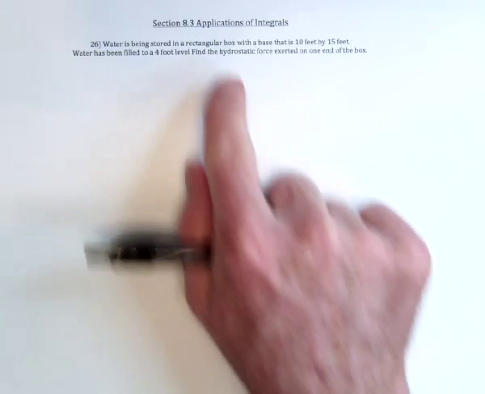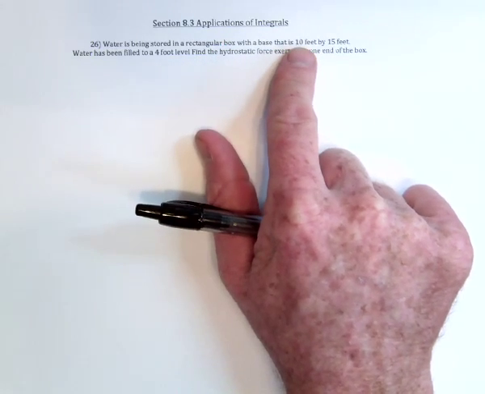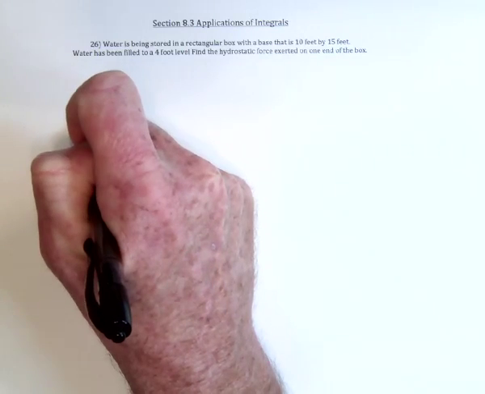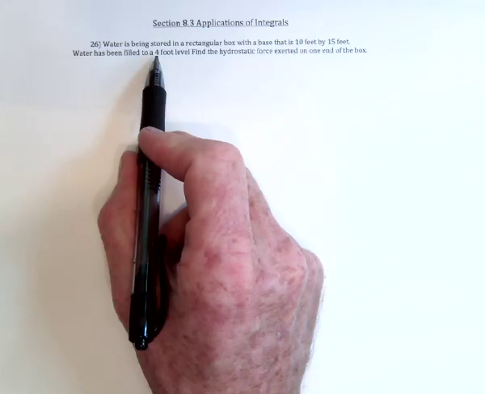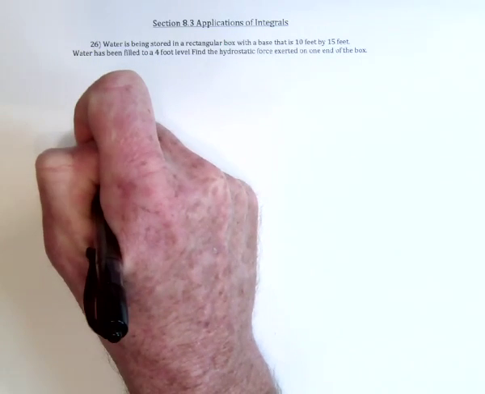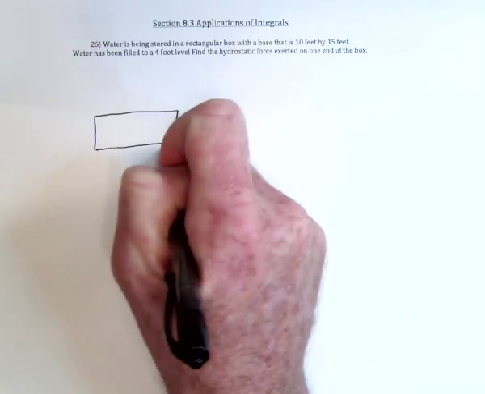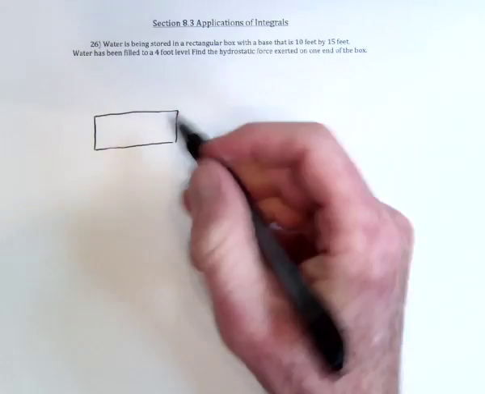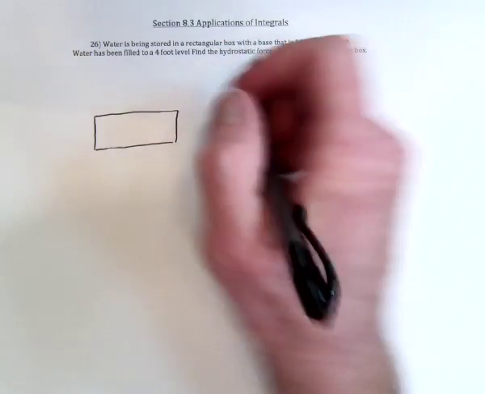Got a rectangular box. The base is 10 by 15 feet. So that's going to be, and the water goes up to a 4-foot level, so it's a pretty short but wide box. So this could be the 4 feet for the water level. This could be the 10 feet, and then we would need to go back by 15 feet.